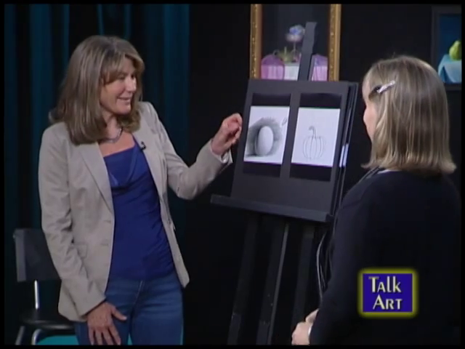Great. Then what's the next step? After I set the drawing down, I seal the drawing onto the board, and I use 50% varnish, 50% Gamsol, or odorless mineral spirit. 50-50, seal the drawing. Within minutes, you're ready for the next step. Okay, let's do the next step.